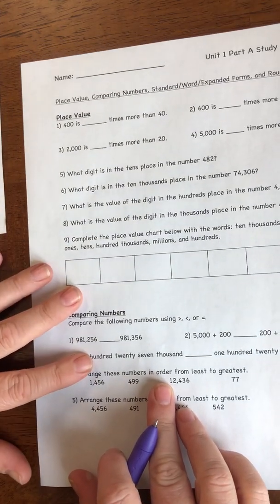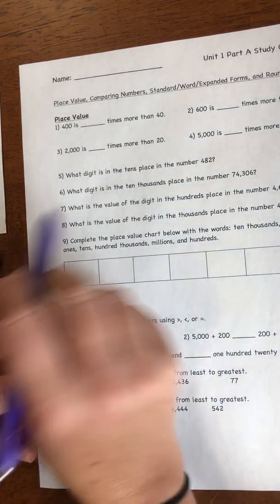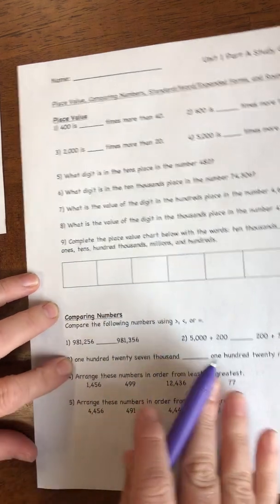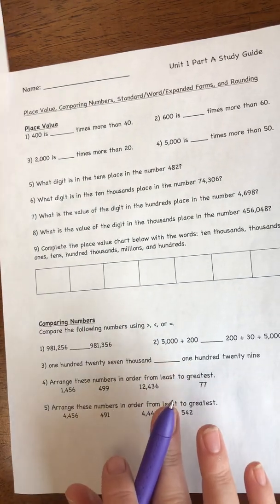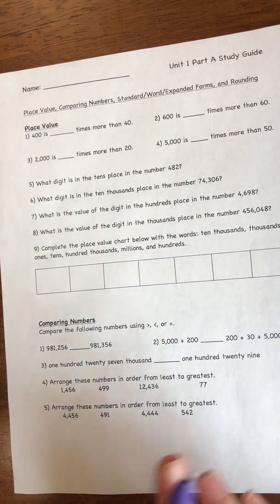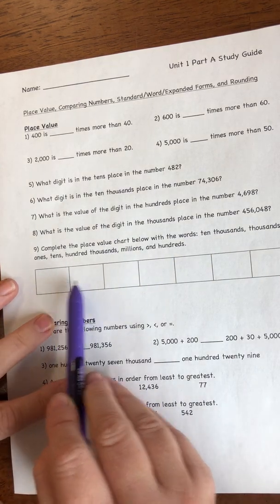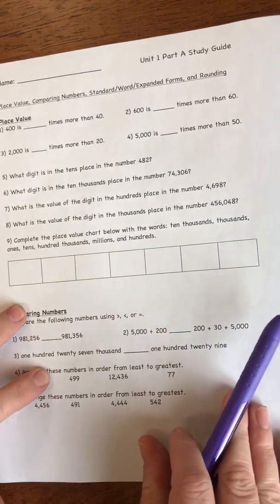All right, let's flip it over on the back. Oops. Sorry, it was a new paper. All right, place value. I'm just going to pick a couple of these to do. We've talked a lot about place value and the specific places, so I'm actually going to skip down here and do the place value chart first.